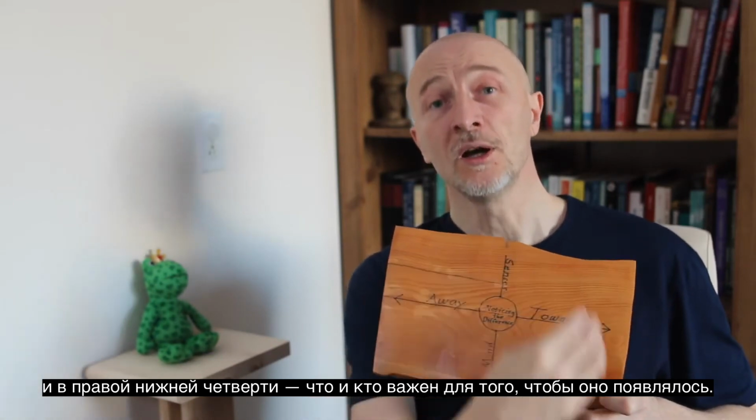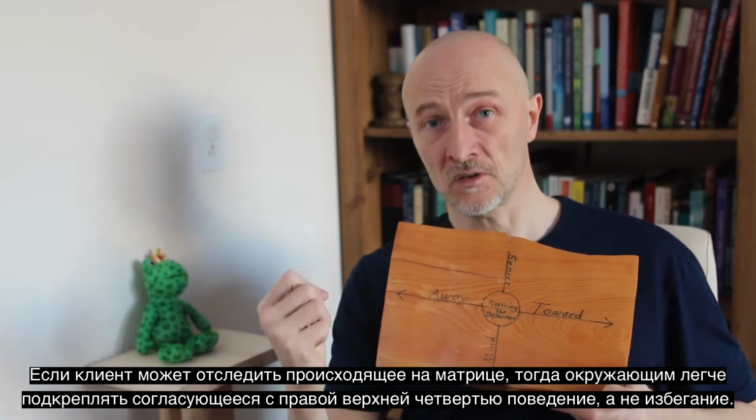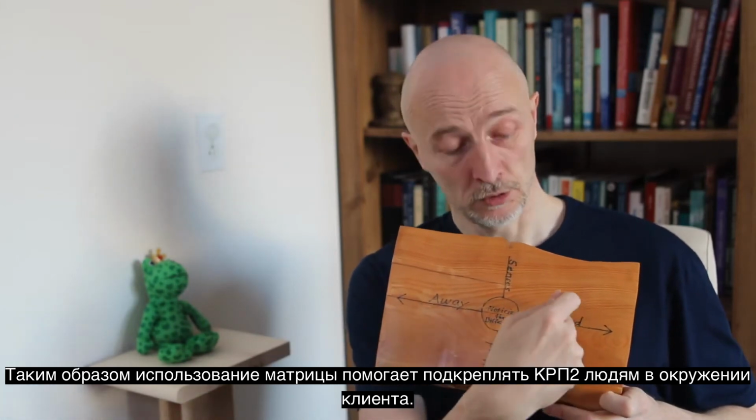If you're able to see this in any difficult situation in your daily life, well, the probability that you will be able to choose a toward move, even in the presence of that, increases tremendously. So looking through the matrix is going to help you do these toward moves in your daily life.